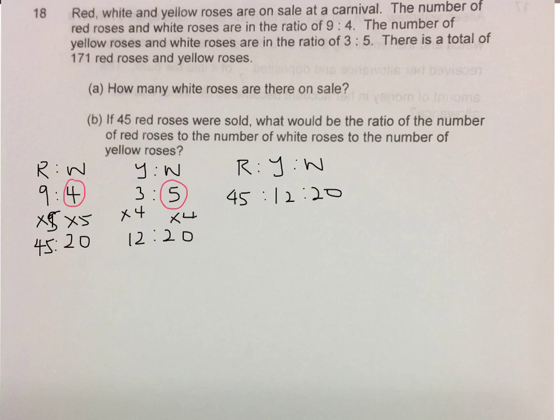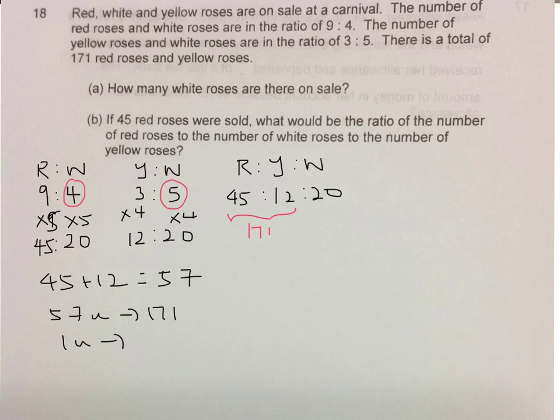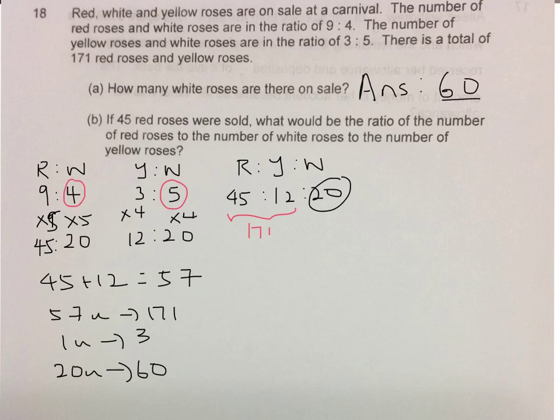And then the question said that there's a total of 171 red and yellow roses, so altogether there's 171. So 45 plus 12 is equal to 57. So 57 units give us 171. 1 unit will be 171 divided by 57, that will actually give us 3. How many white roses are there on sale? So they want 20 units, so 20 units will be 60. So for question A, our answer is actually 60.